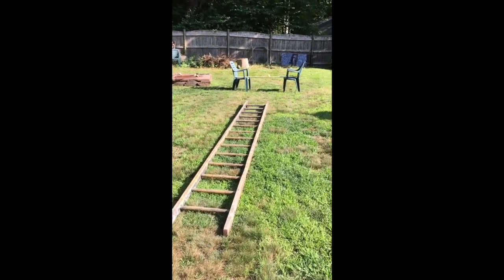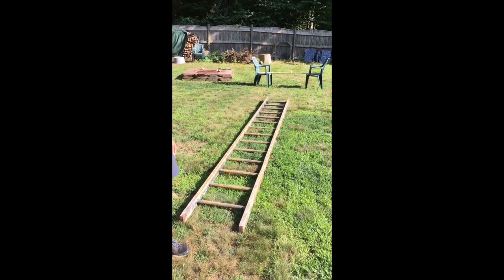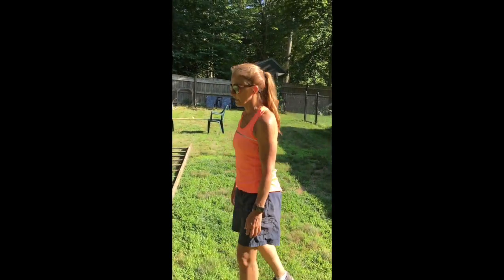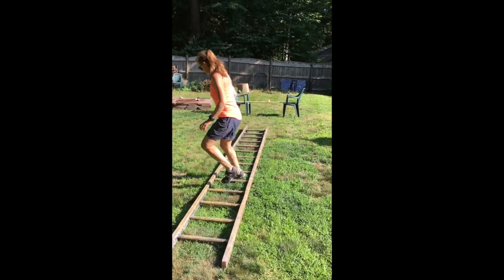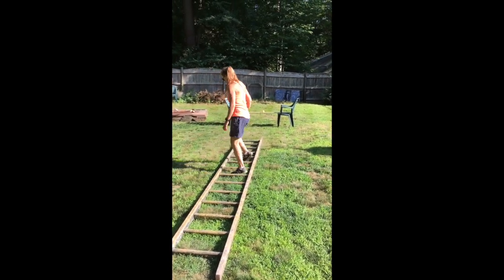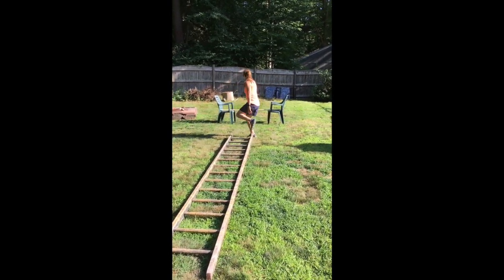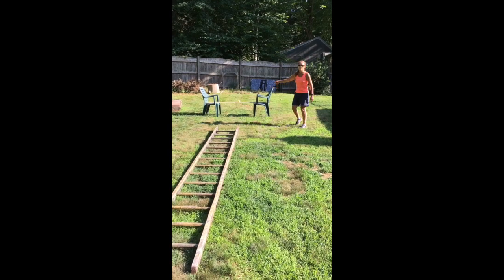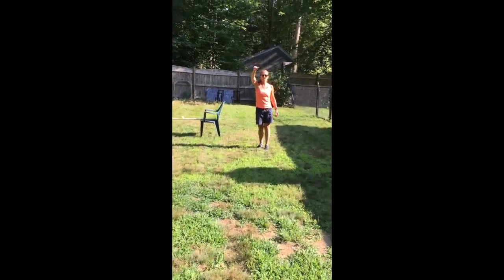All right, once you're through the over, you're gonna come through this ladder. We're gonna use it as an agility ladder, so watch your feet. You're gonna go this way, all the way down. 1 foot per square. Then another under. Don't let the tennis ball fall off. Otherwise, back to the beginning.